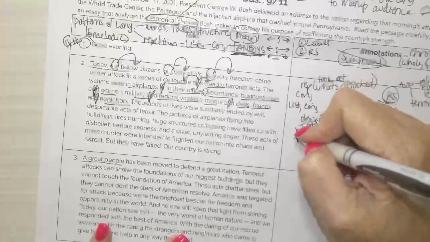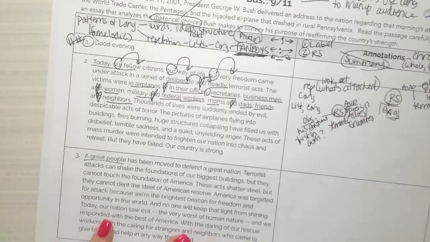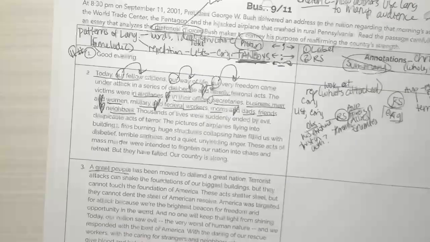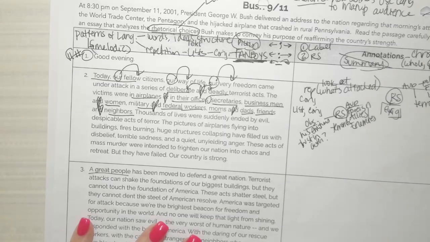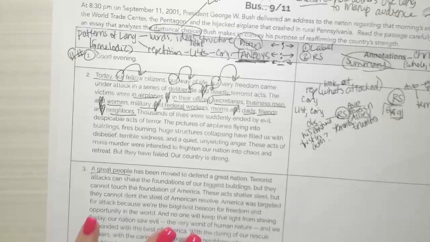I would think his trust and his authority would be another one, right? Because looking at the depth of that list. All right. Thousands of lives were suddenly ended by evil, despicable acts of terror. We don't have to annotate everything. I don't find real value in that. Not that there's not value, I don't find evidence in there that's valuable to note.